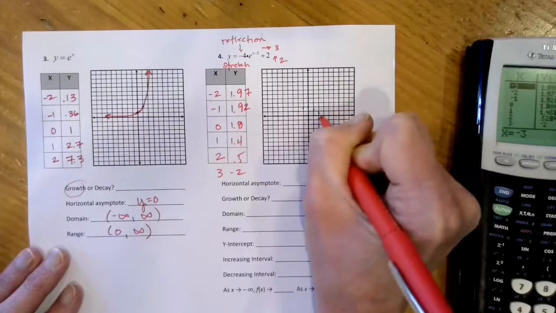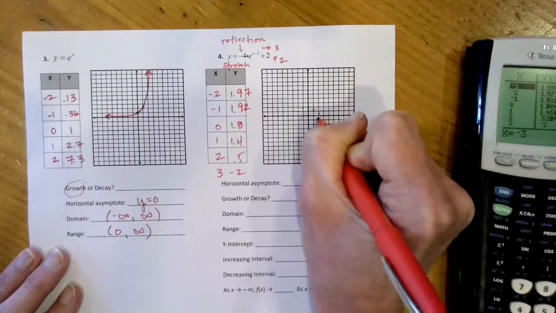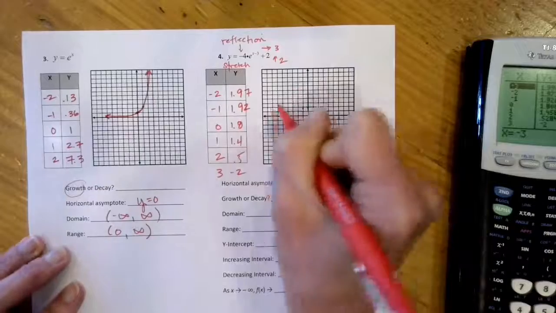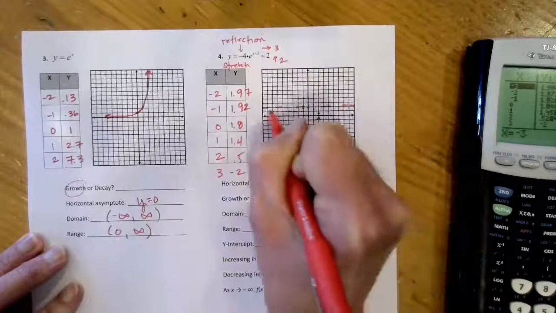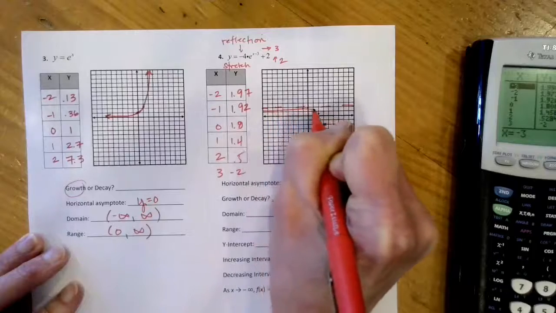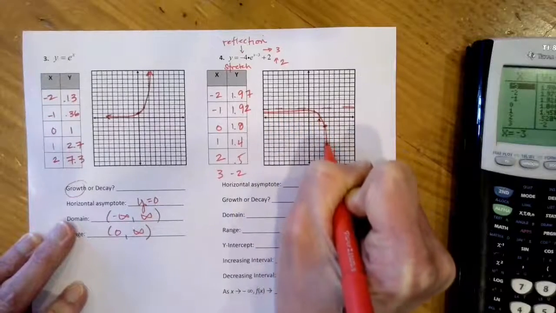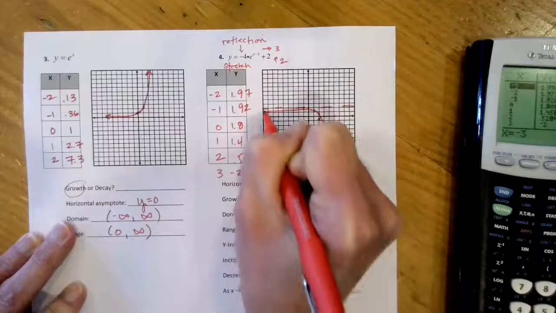Here is our asymptote, and we can see that our graph approaches that, but then gets very steep as it goes this way.